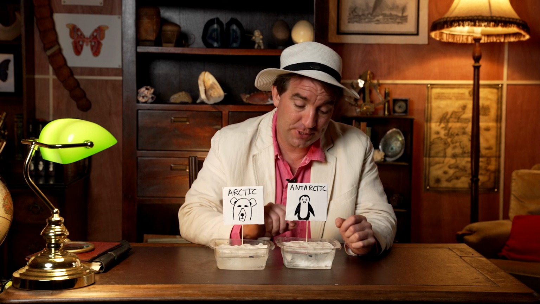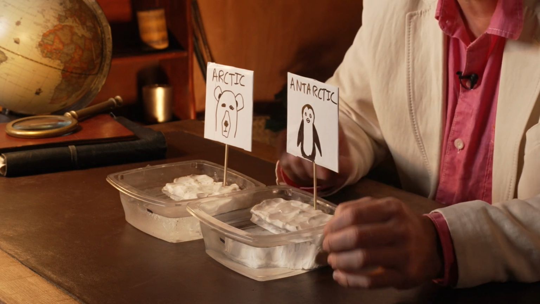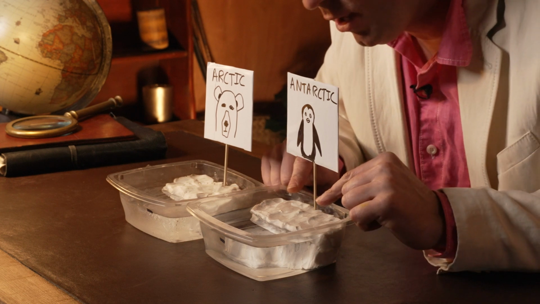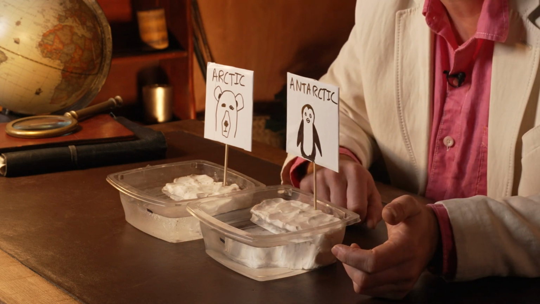However, the ice representing the ice sheets of Antarctica is completely different. All of that ice is above the level of the water on land, so that when it melts, the water trickles down and raises the level of the container. This simple experiment showcases some of the processes that are taking place at the North and South polar regions.